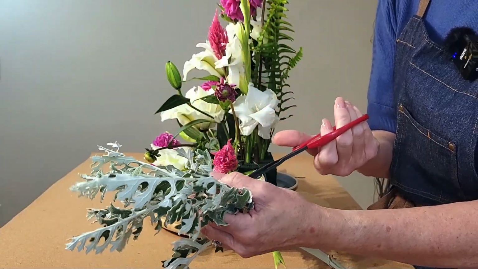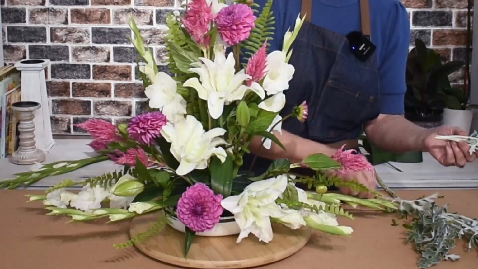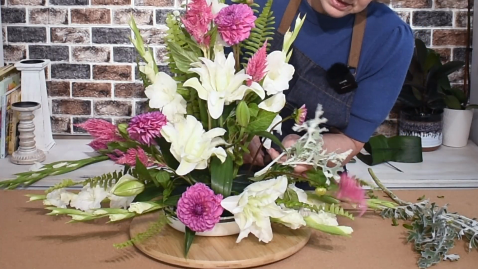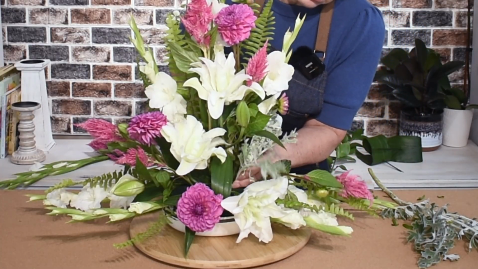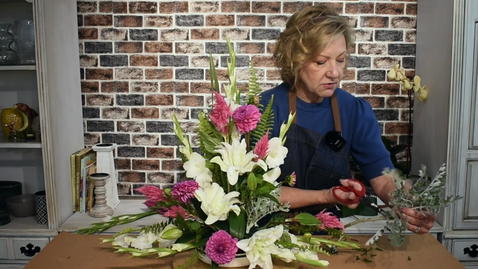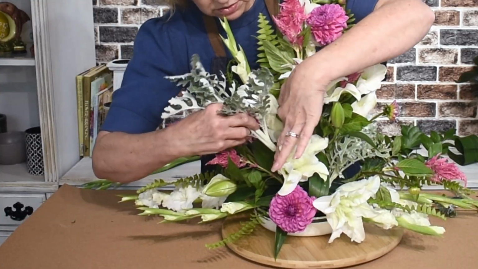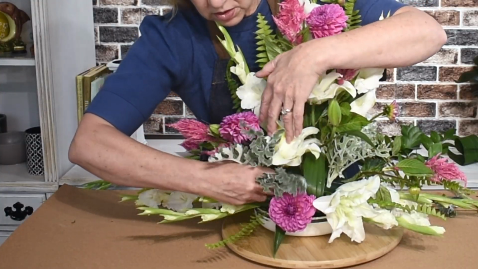So I am going to be editing this flower because I want to be able to use as many parts and pieces as I can. And you notice it's yet another texture. Really, I probably should have saved something like this for when we start talking about texture, because that's one of the elements that we have to review for design.